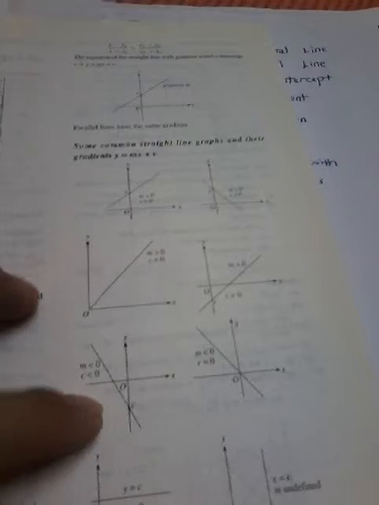How about this case? You have m more than 0, but your c is negative. So you have c less than 0. The next example: your gradient is less than 0, c is also less than 0, so it's going down and it cuts at c, where c is smaller than 0.